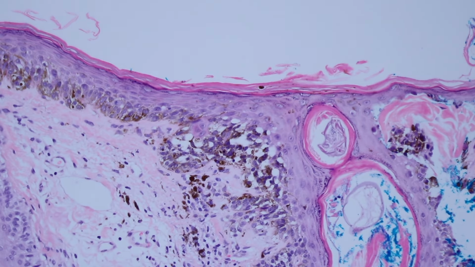And if you think you've got a solar lentigo, but you start seeing actual nests of melanocytes, it's not a solar lentigo. There may be a solar lentigo there also, but once you have nests of melanocytes, you have a melanocytic lesion. Either it's a nevus, and maybe this person's had a little nevus there their whole life, and now they're old and sun damaged, or it's a melanoma. And so that's the kind of time where you gotta be really careful.